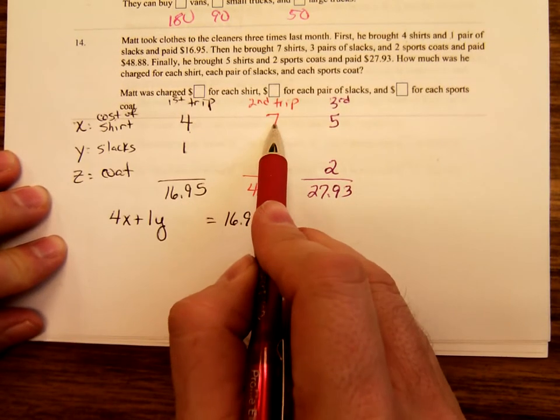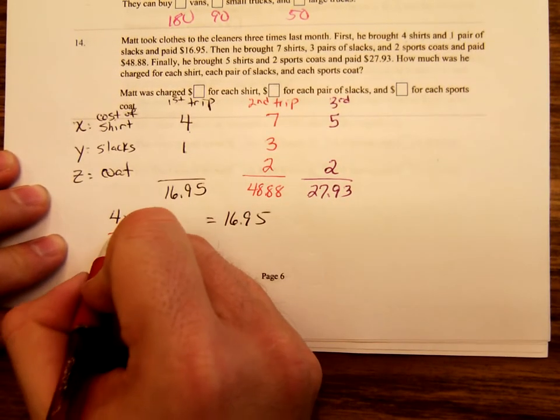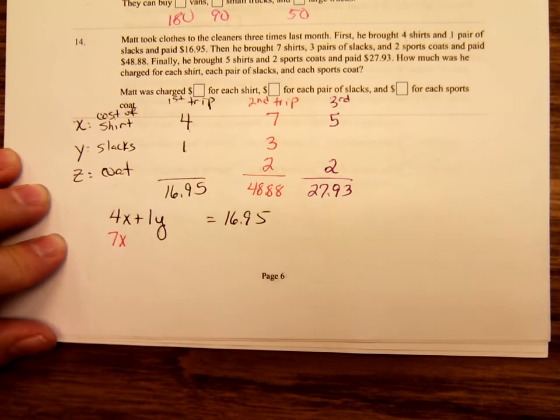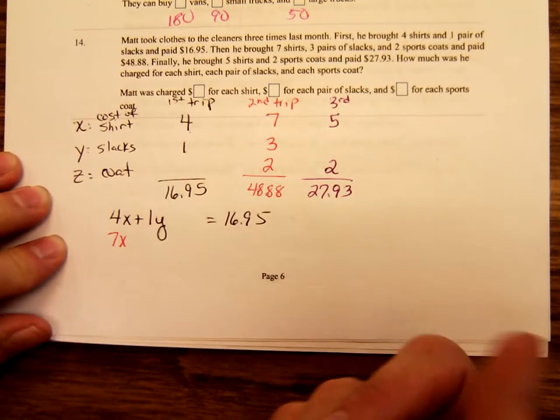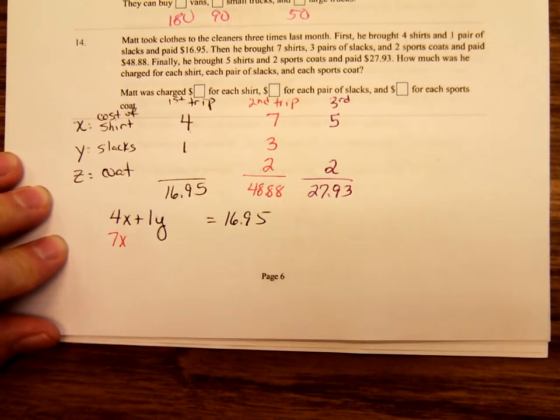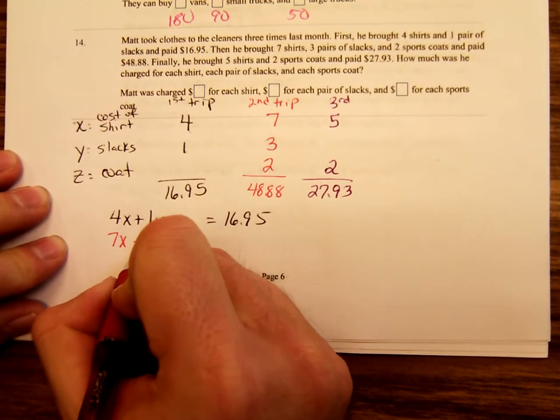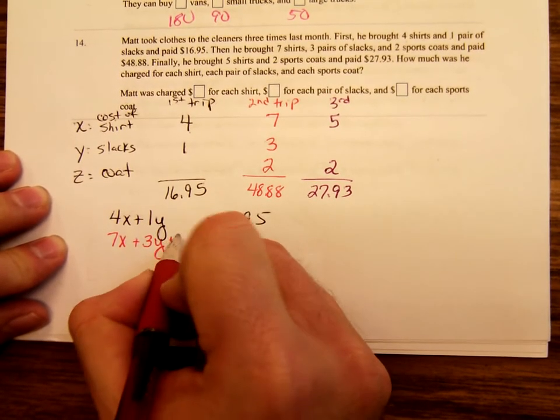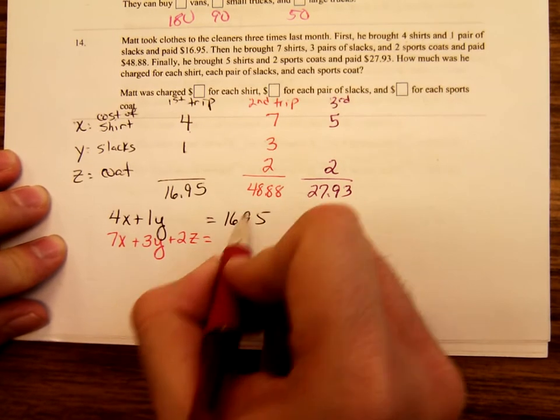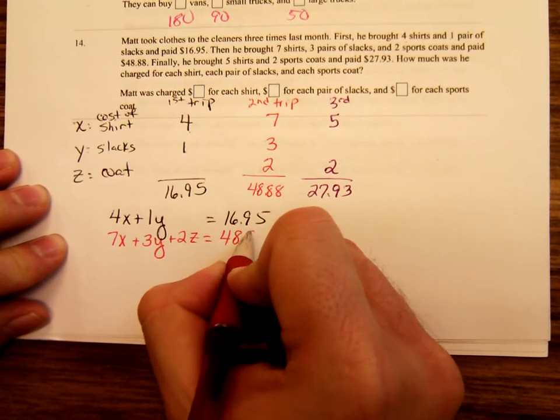7 shirts times the cost. For instance, if it costs $2 for a shirt, 7 times 2, $14 total for those shirts. Plus 3 times y plus 2 times z gives you 48.88.